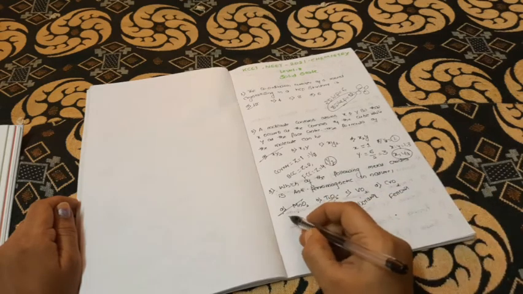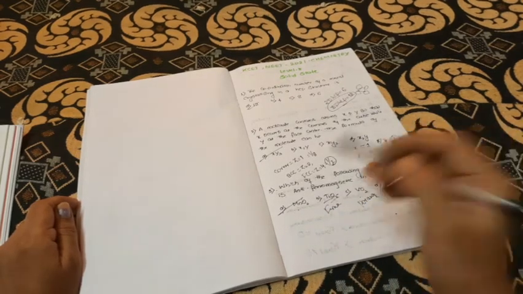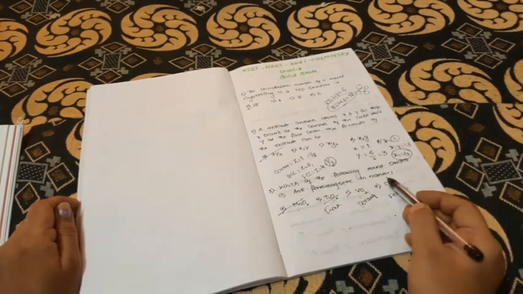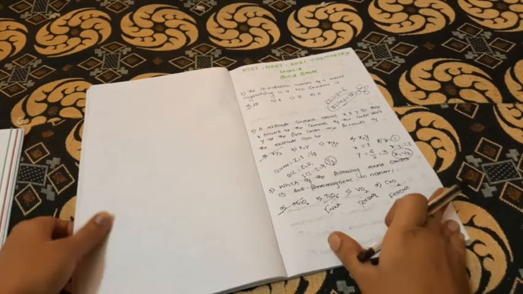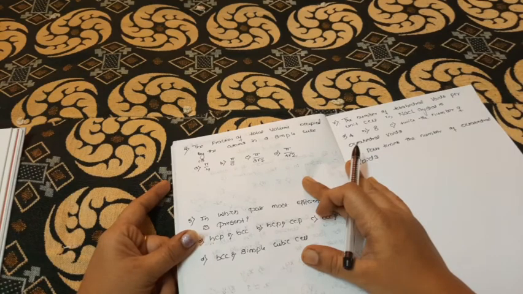I have given the explanation for all four, but for this question, the antiferromagnetic one is manganese dioxide.